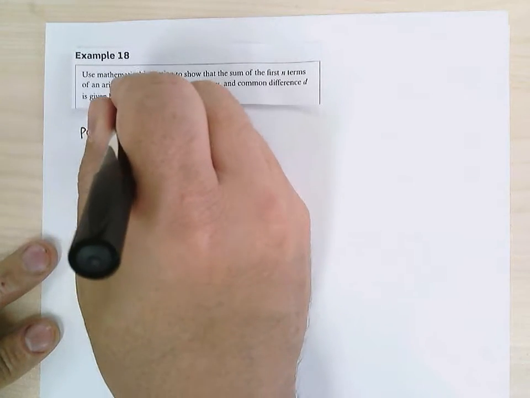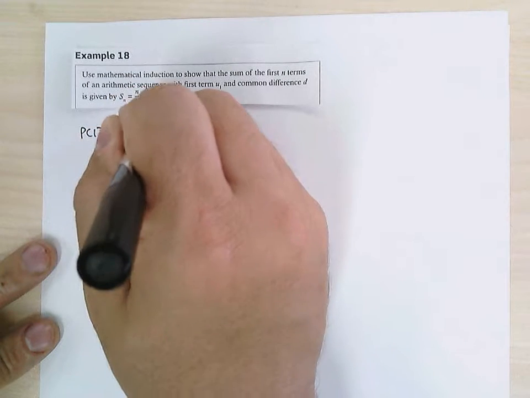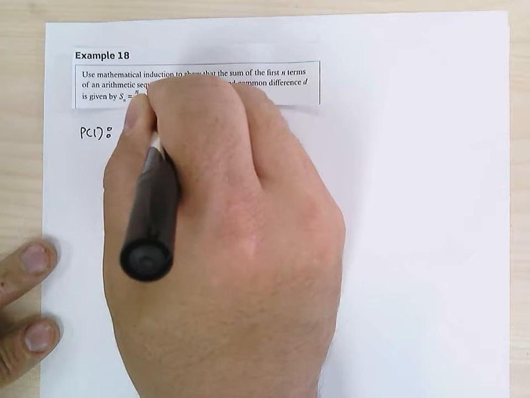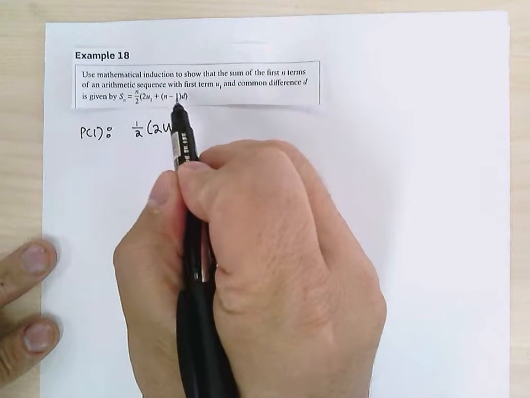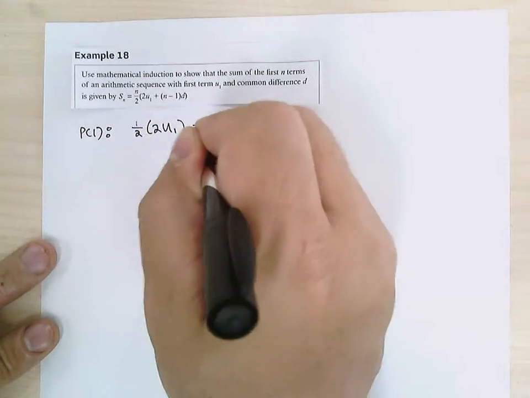So the first value is n equals 1 in the sequence. And then it's 2 times u sub 1. If I put 1 in here, this becomes 0. This becomes 0, and 0 times d is 0, so that just cancels out. And then half of 2 is just this.